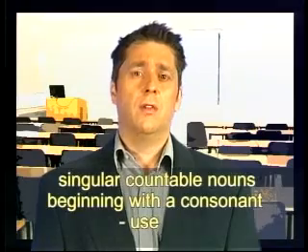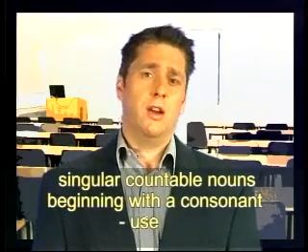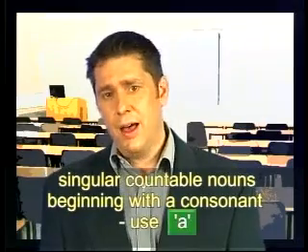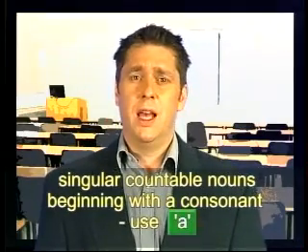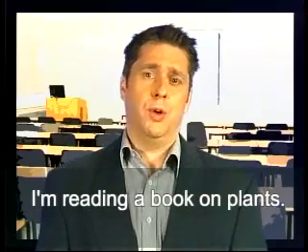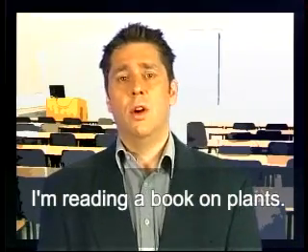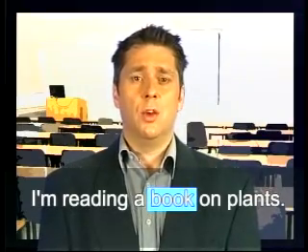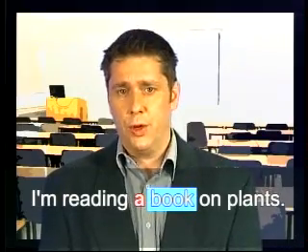First, let's look at countable nouns. Countable nouns are things that can be counted, such as books, students, pencils, chairs. When we make a sentence with a singular countable noun, we use the article a or an before the noun. For countable nouns that begin with a consonant, we use the article a before the noun. For example, I'm reading a book on plants.